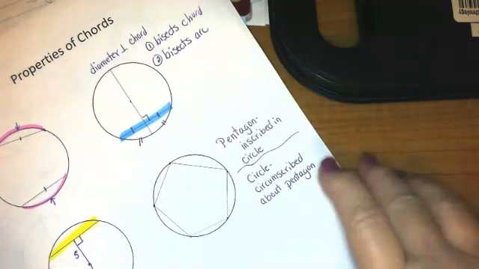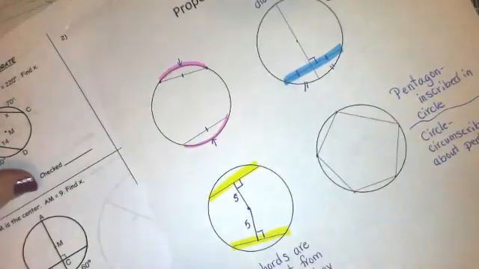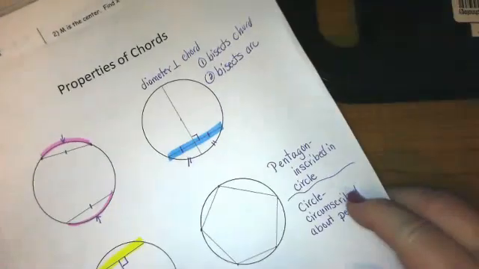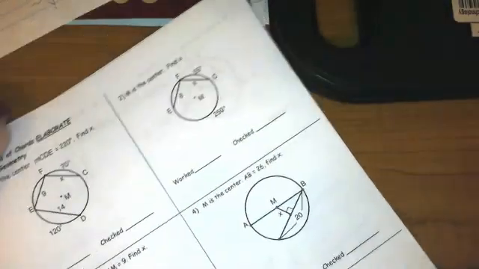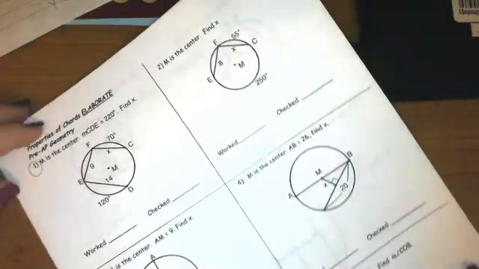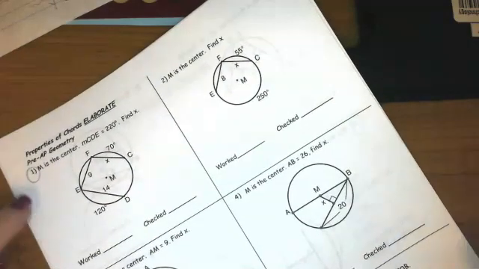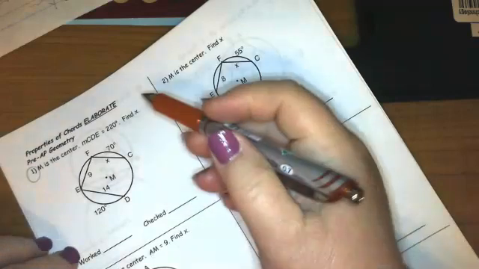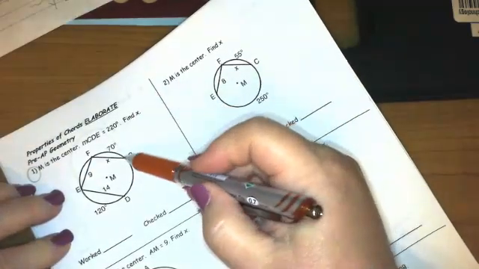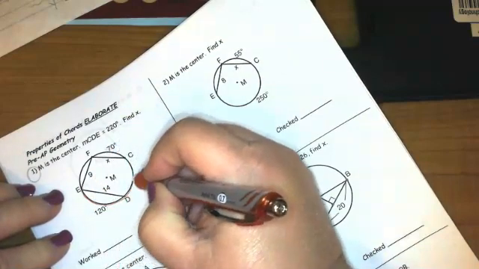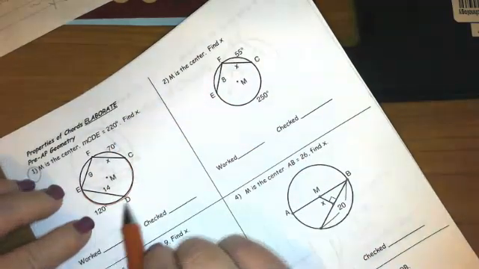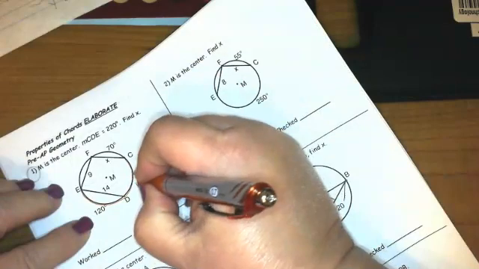So now let's look at some of the practice problems we're going to do together, and then you can work on some homework and take your exit ticket. This is on the page labeled Elaborate. So here we go. First off, M is the center, arc CDE is 220. So if CDE is 220 and DE is 120, I'm going to say that's 100.